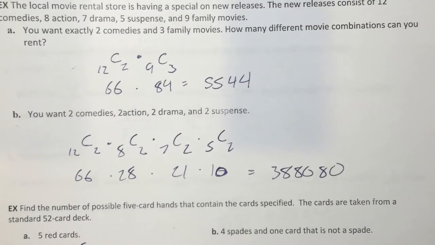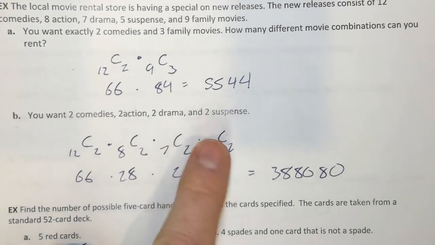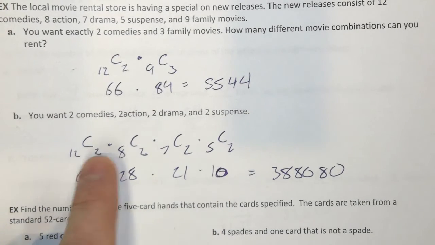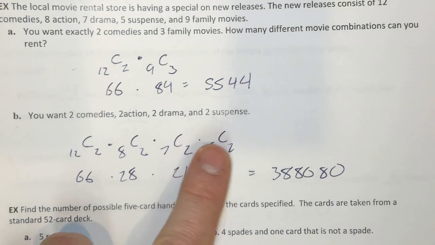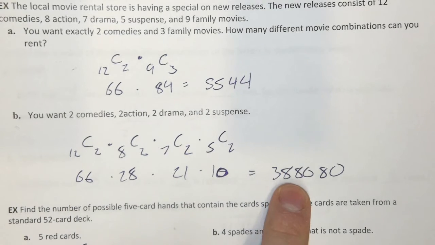Here's the answer for your you try it problem right here. We have a combination for our comedies and another one for our actions, our dramas, and our suspense. You can see the total numbers for each type of movie listed here, and you can see the number of movies of each type of movie you're going to rent here. Then we've calculated all of our combinations, and we've come up with our grand total.